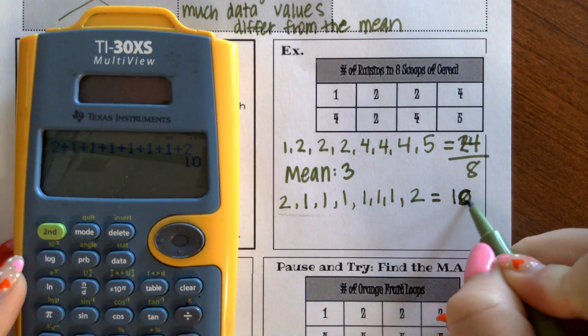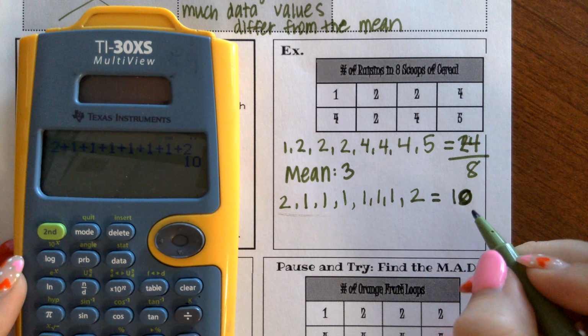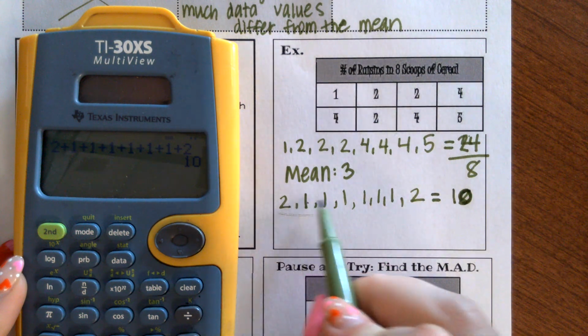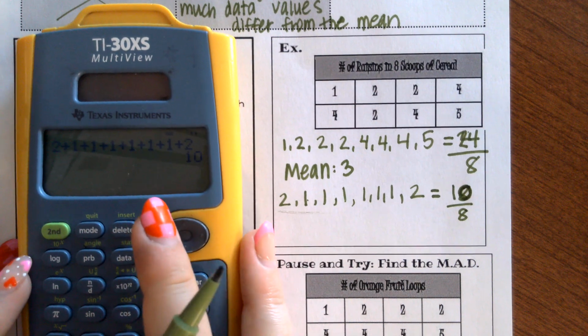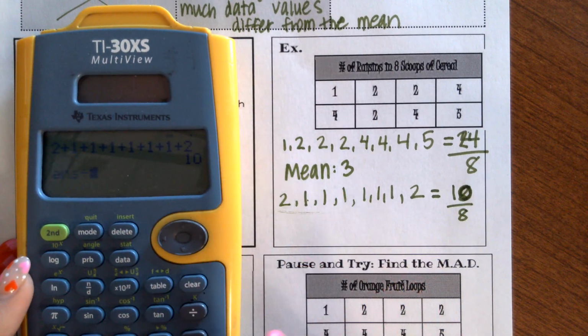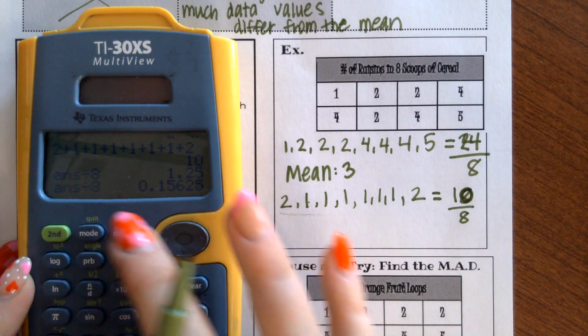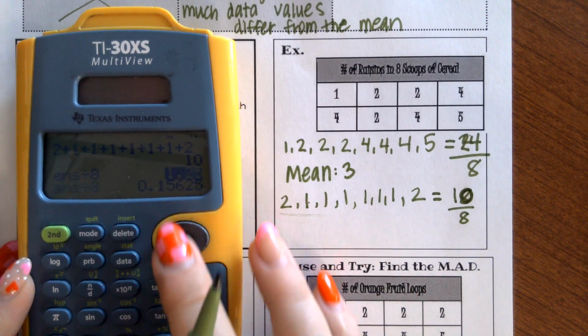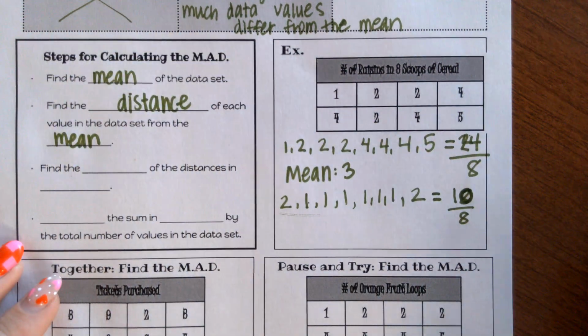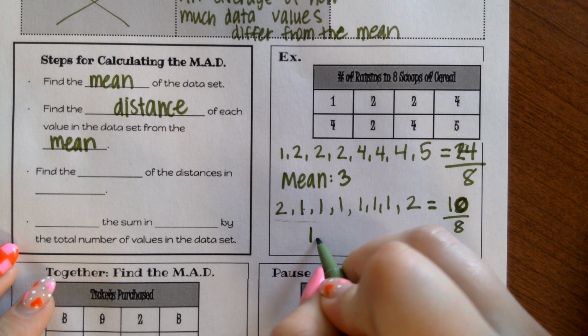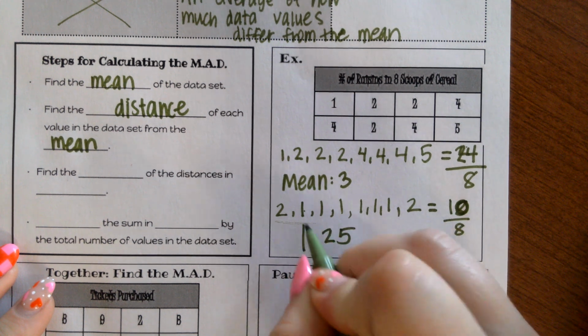Why did I write 18? I don't know. We have 10, and then we're going to divide by however many numbers there are. There's 8. So we're going to divide 10 by 8. Oh, whoops, not that first one, this one. So 1.25. I accidentally pressed enter one more time. So we have 1.25 is our MAD.